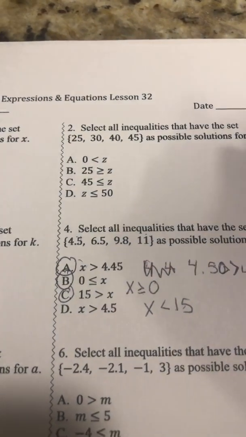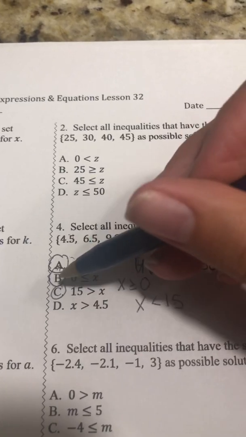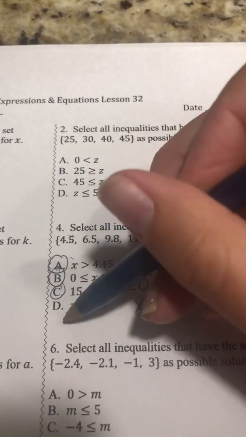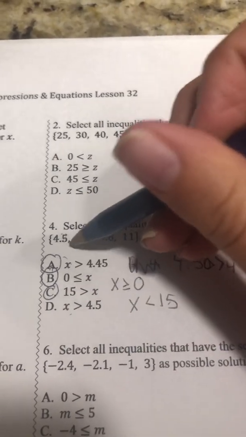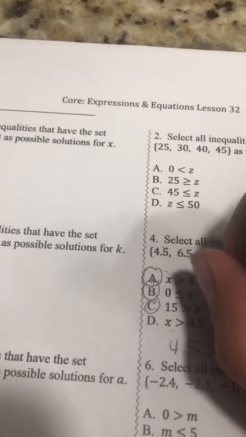And then the last one. So remember we did say that there can be more than one or two correct answers. This one has 3 so far. So if we're looking at the first one in our set, we've already got it in the right. We've got the variable first, so we don't need to change it. 4.5 is greater than 4.5.